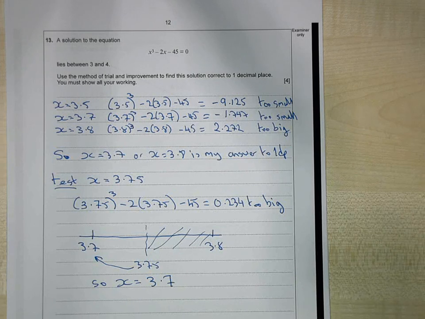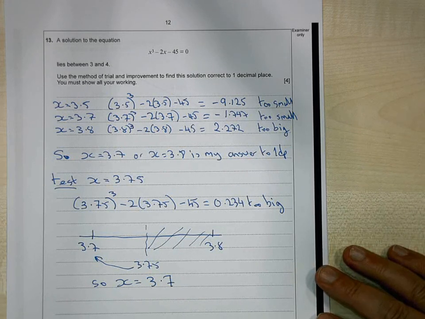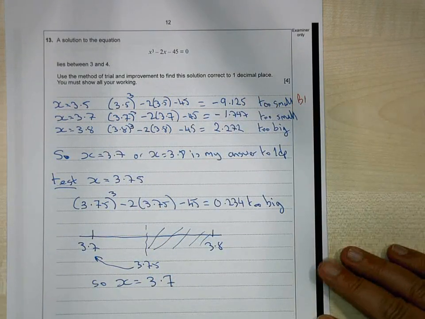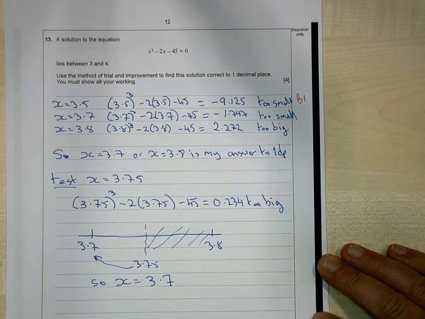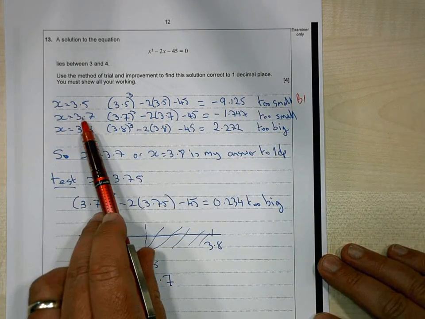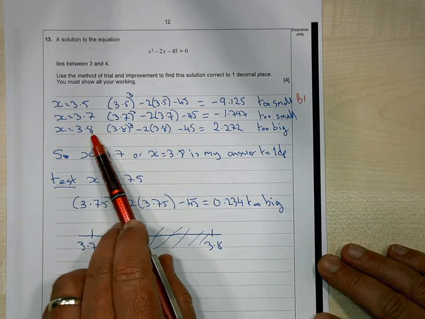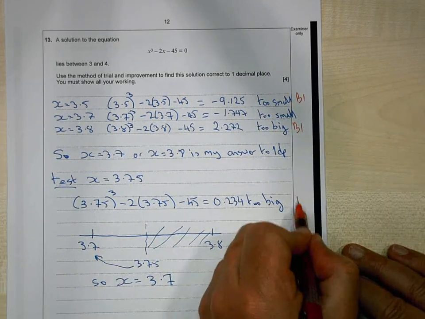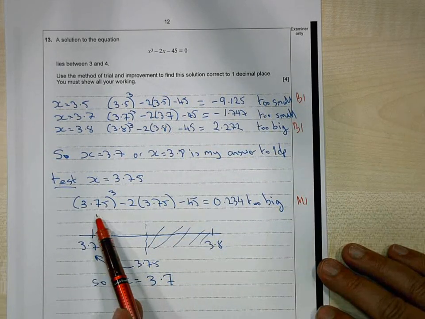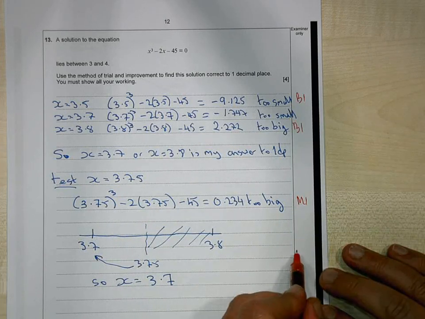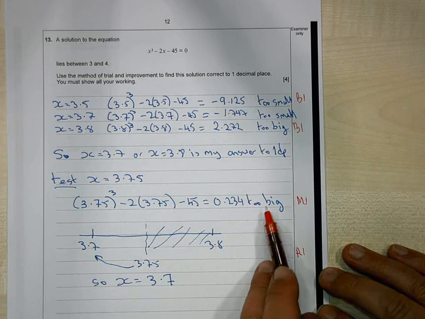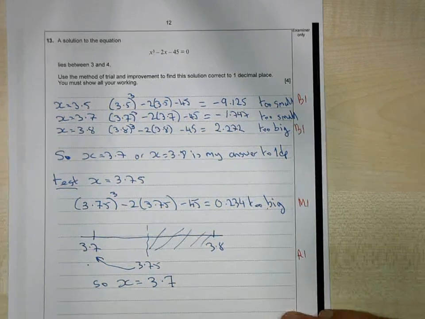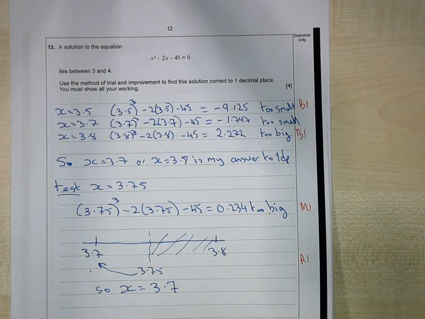So marks for that. There's 1 mark for any value that you put in and work out the correct answer once. There's 1 mark if you get another one. So you've either got 3.7 or 3.8. But then, in order to get the last 2 marks, you've got to do this test by going halfway and correctly concluding that because that's too big, it's the smaller answer. Okay? So that should be easy 4 marks.